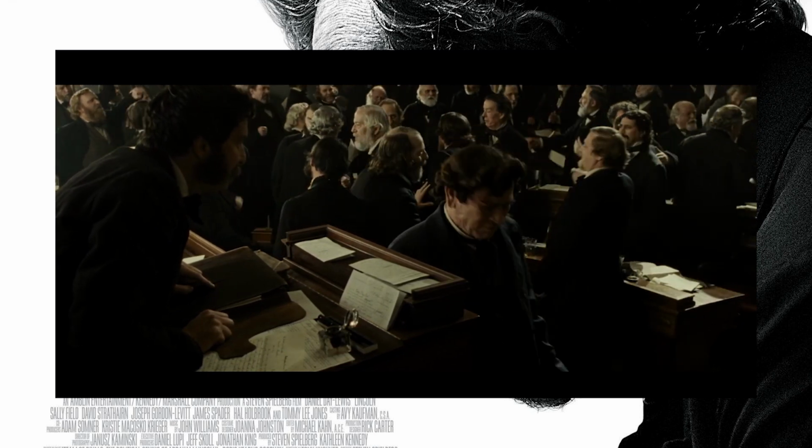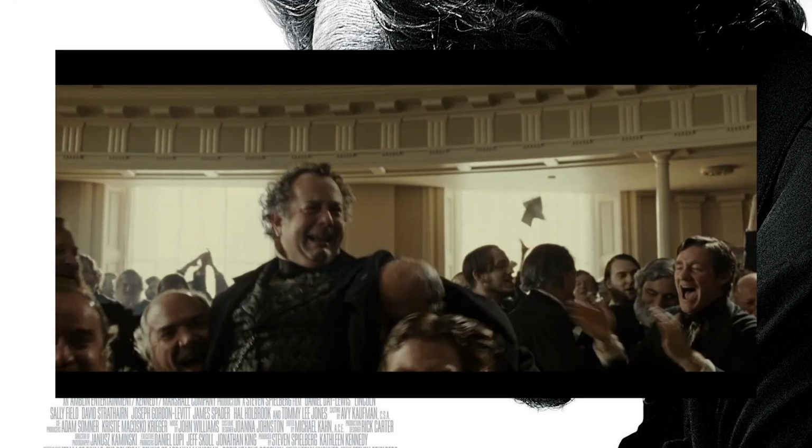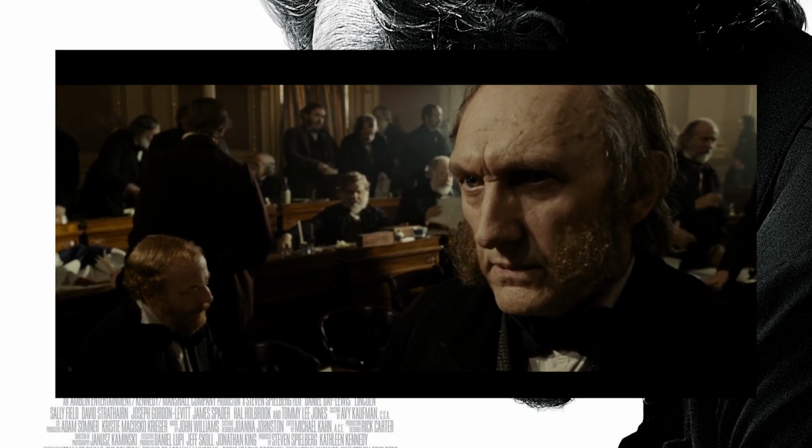Little details like that are what I mean when I say that the film should get an A for its general feel and vibe in how it portrays Lincoln, but the actual history is probably a C or a D. Again, don't go citing this for school.